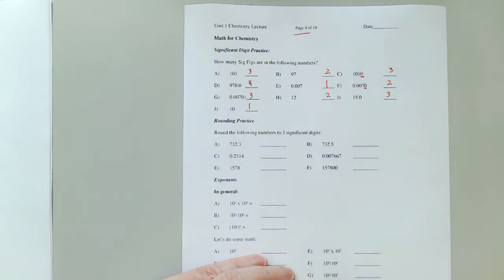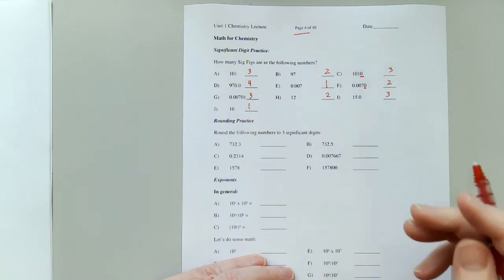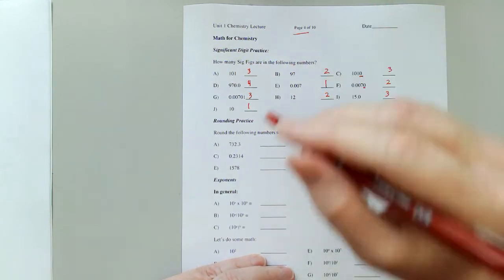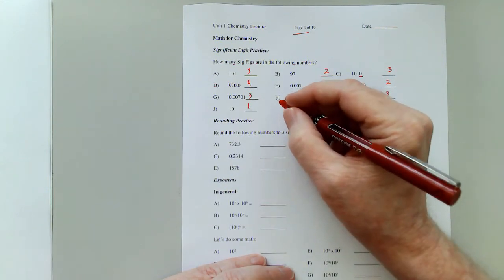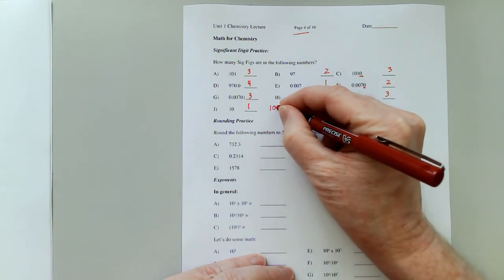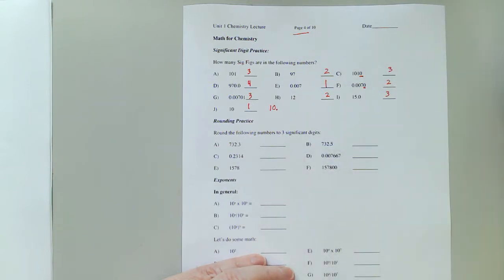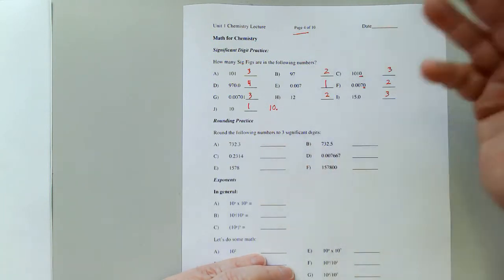You're looking out at a crowd of people and you think there are about 10 people there, but you actually haven't counted them. Now, if you went through and counted every single person that was there, and you know that there are exactly 10 people, you would put the 10 with a decimal point, which would give it 2 sig figs. Now, because we're talking about counting people, it's never going to be a 10.2.